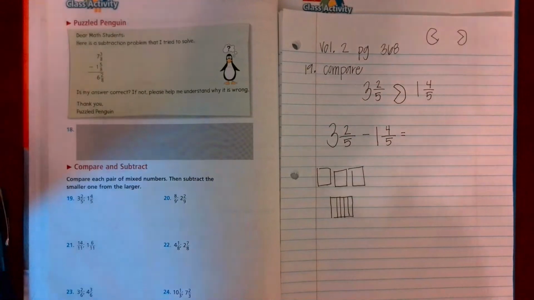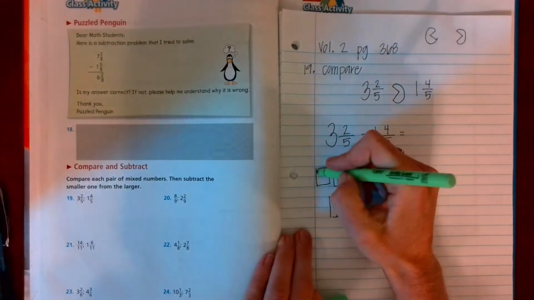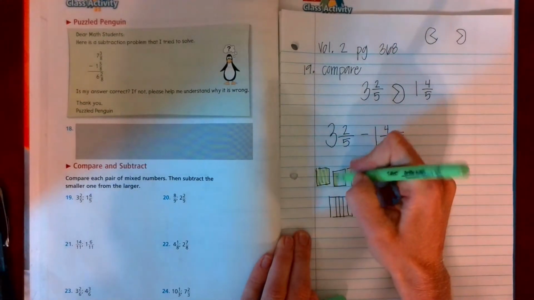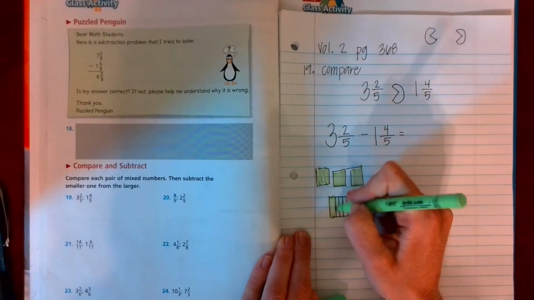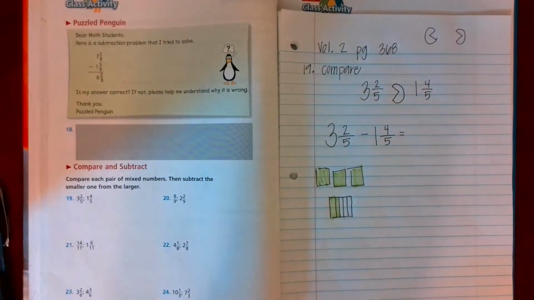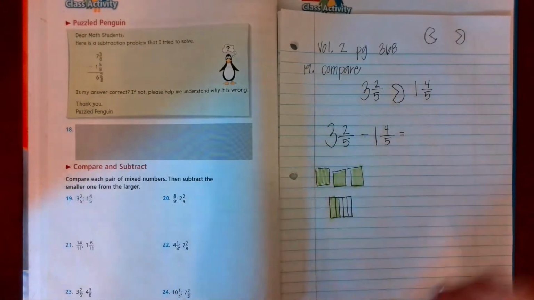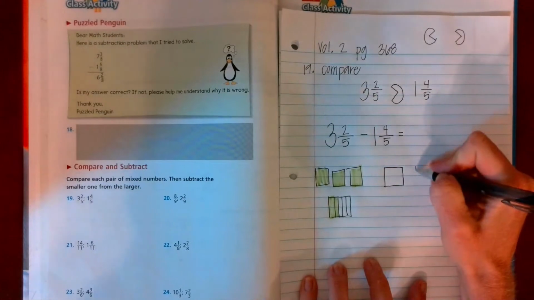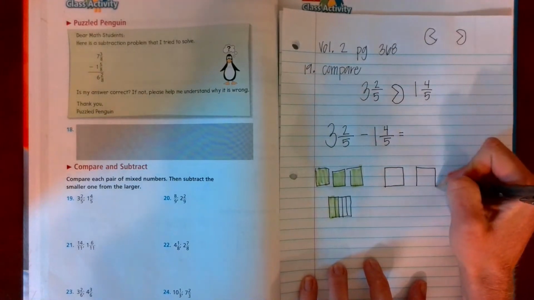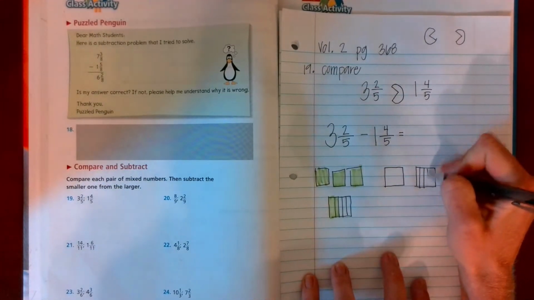Well, let's see if this works. I'm going to shade in all of that. I'm going to shade in 2/5. Now I need to do 1 whole and then 4/5.